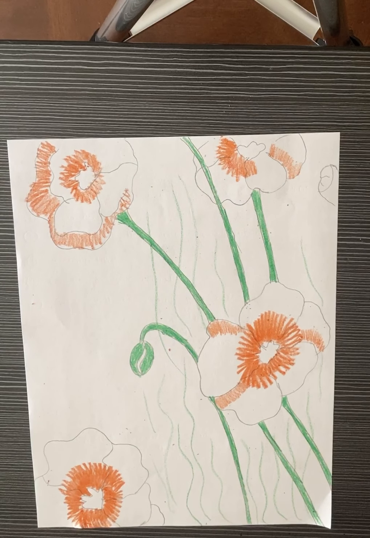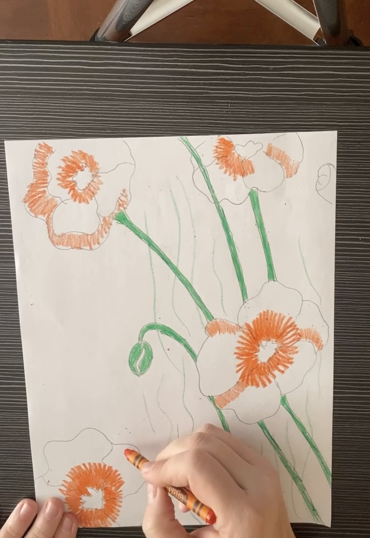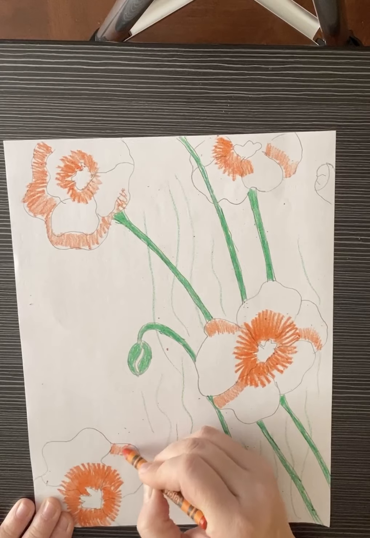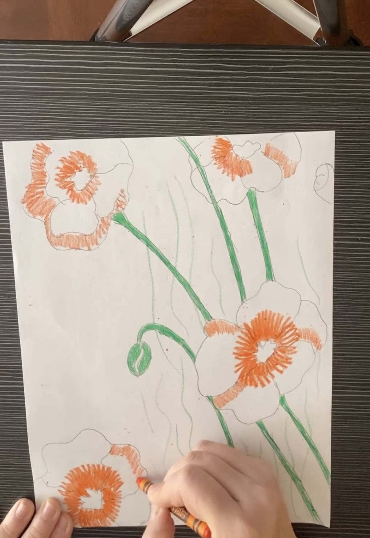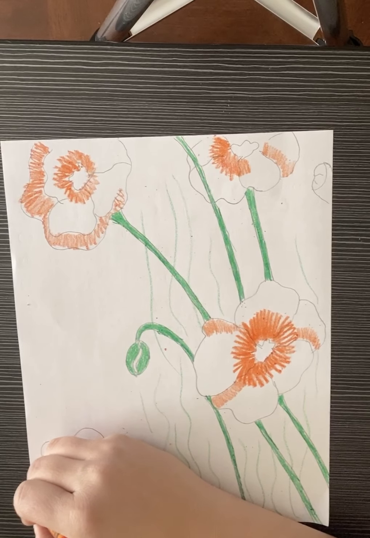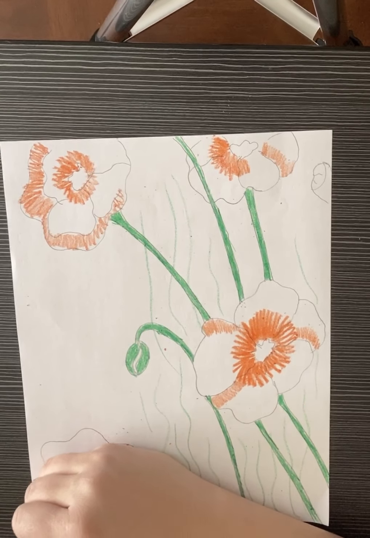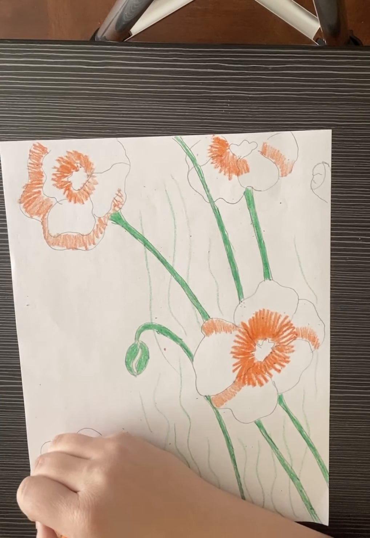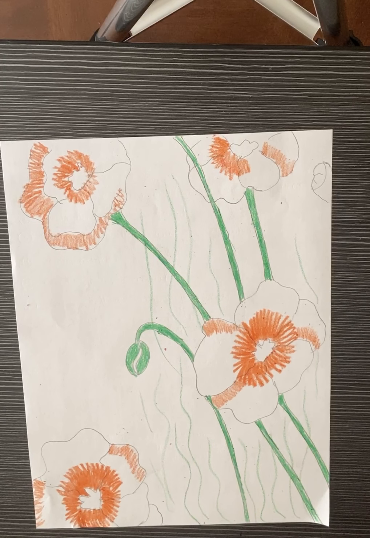All right. I think I might add some orange to this one too. Just that outer edge. I think I'll do a little bit more orange on this side. So kind of play with it. Add orange how you like it. Try different techniques. Maybe you don't want to do the starburst. Maybe you want to go side to side.